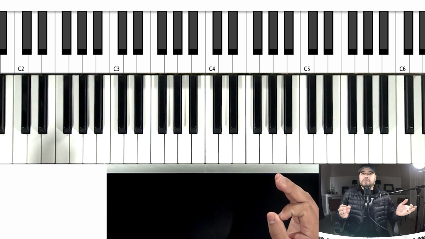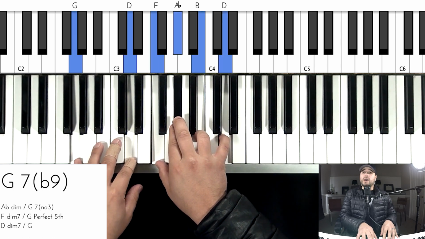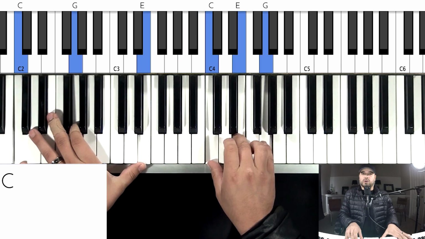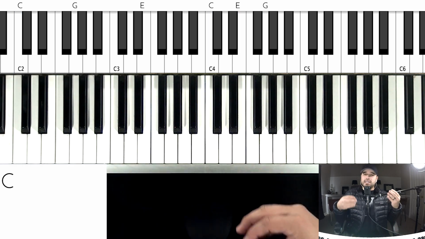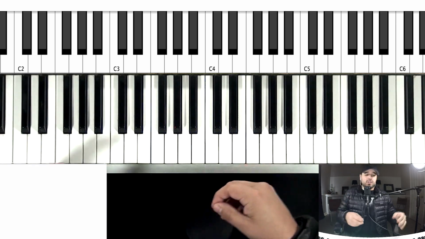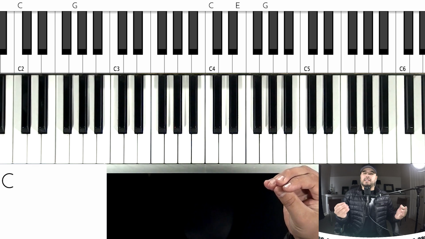Basically, what you have to understand is that if you're in the key of C major, you have to be able to identify what your one chord is. And so the one chord in the key of C major is just a C chord, okay? So if you're playing a song in the key of C, when you want to end, you'll end on the one chord, and that's what gives you a nice sense of completion.